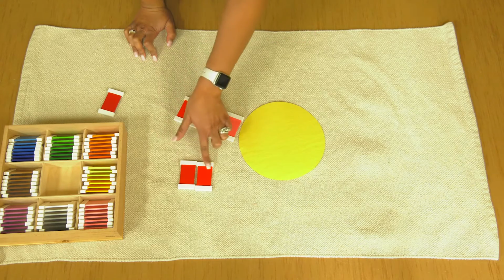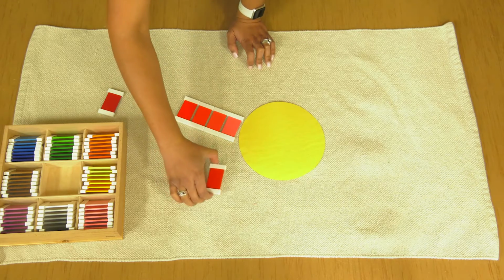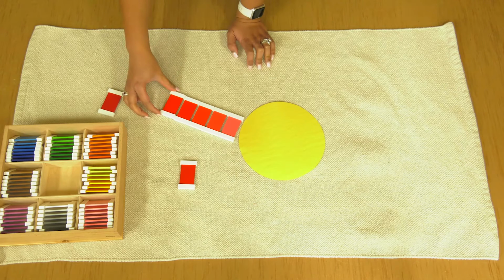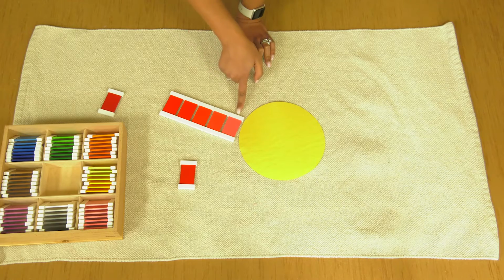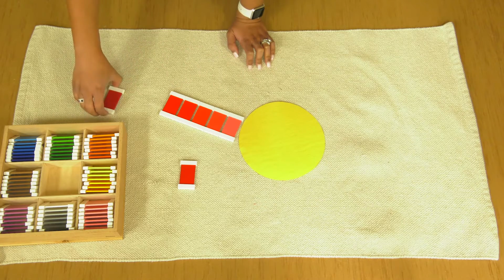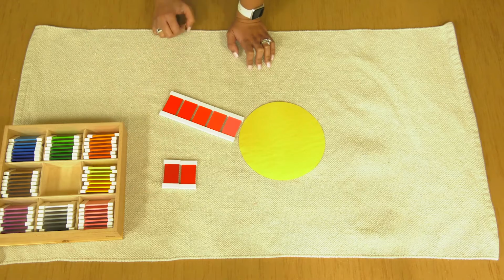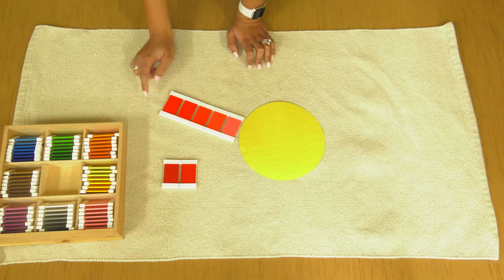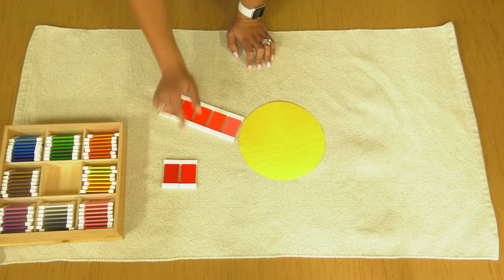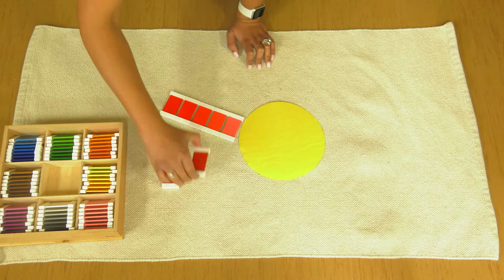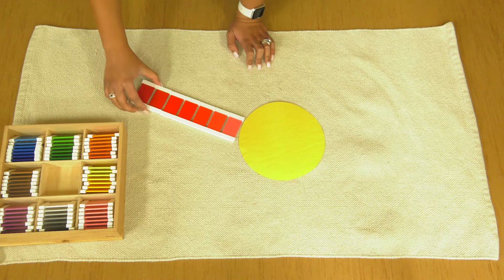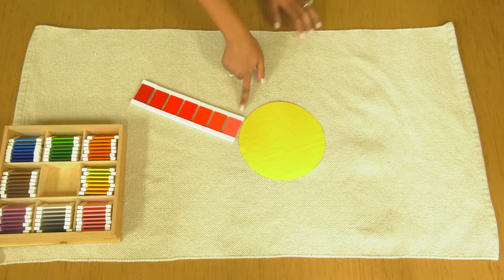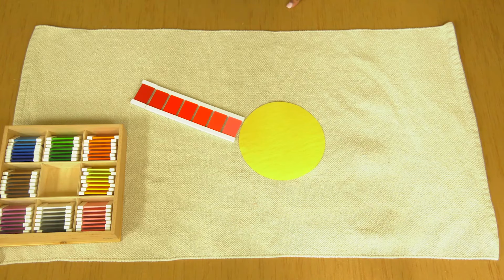This red looks darker than this one, so I would say this one's next. Let's compare it to this one. This red is still darker. This red is lighter. It might look the same, but this one is actually lighter than this one. This one is darker. All of my reds are from lightest to darkest.